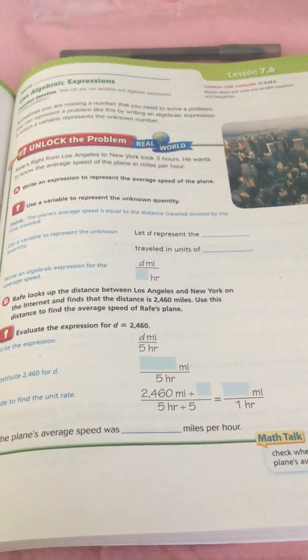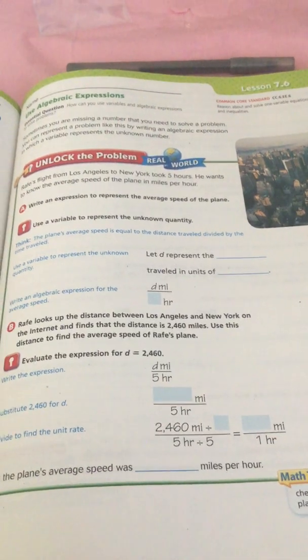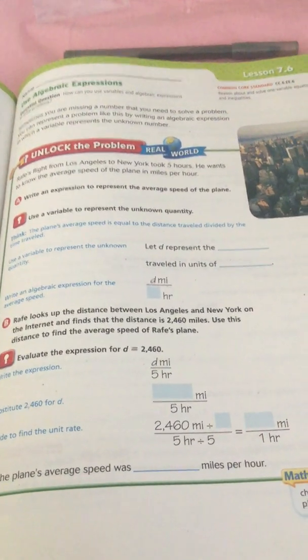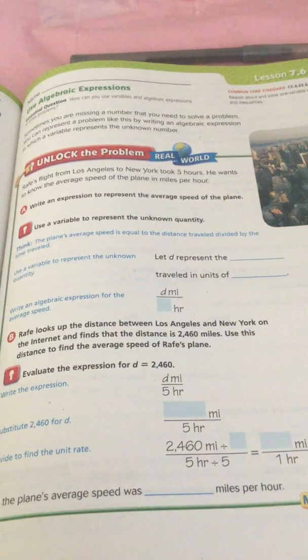Hi. So today we're going to be talking about using algebraic expressions. Sometimes you are missing a number that you need to solve a problem. You can represent a problem like this by writing an algebraic expression in which a variable represents the unknown number.